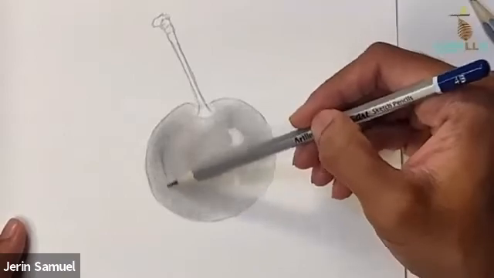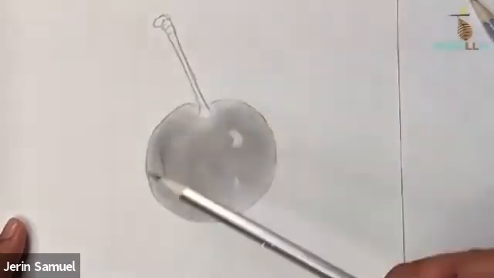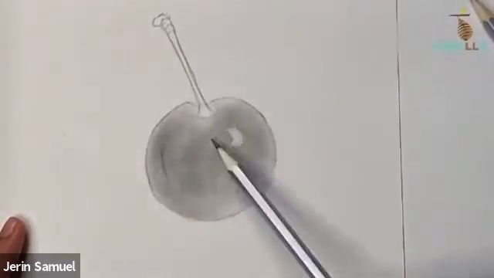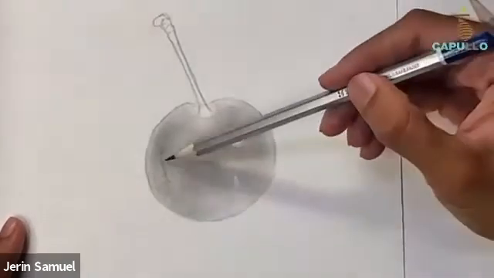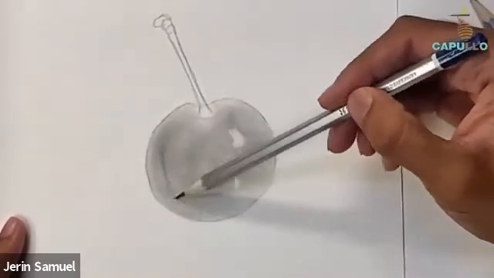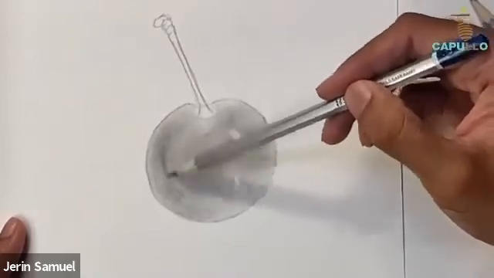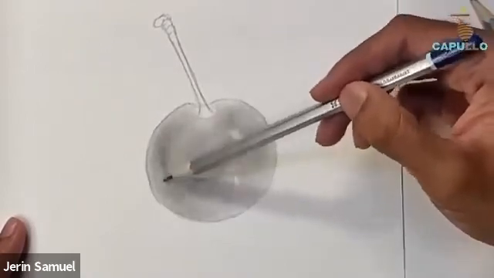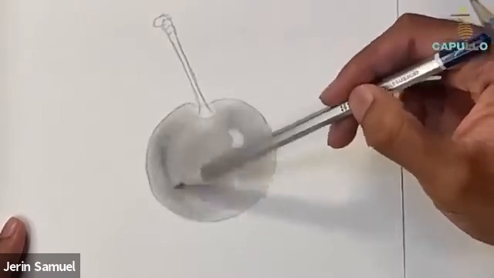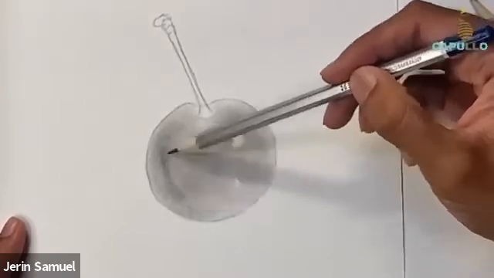So start shading. Now when you're shading, don't shade in a horizontal or vertical manner. We're going to shade in a curved manner like this. You call this kind of shading contour shading. Contour shading basically means you're shading in a curved manner like this. So now we'll start shading in the shape of the object.